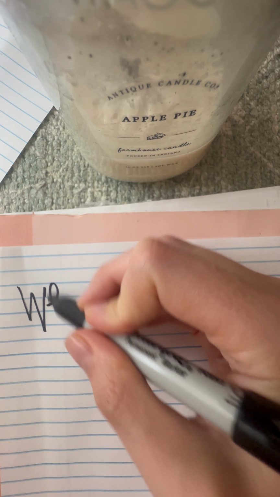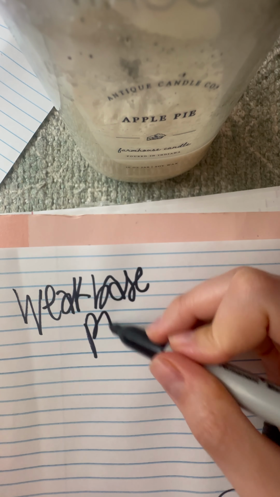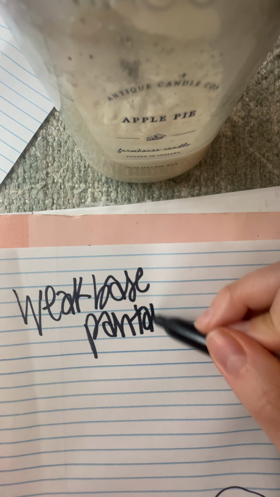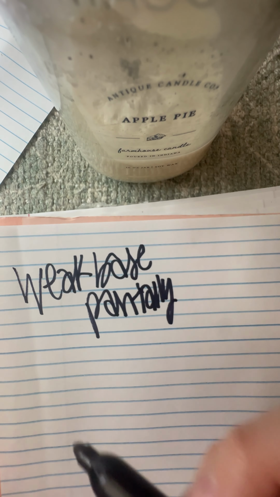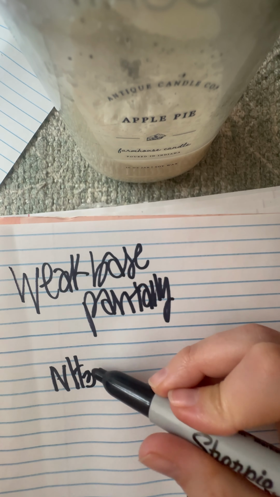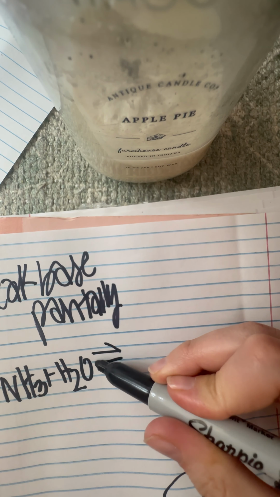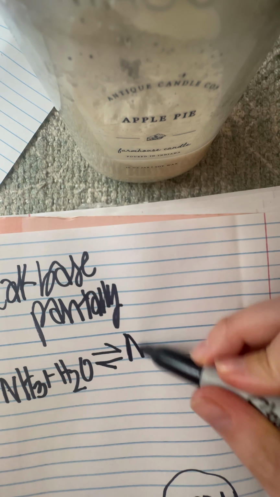And same idea with a weak base, only partially dissociating. So, an example of this here, ammonia is a good one. Again, that equilibrium constant for this as well.